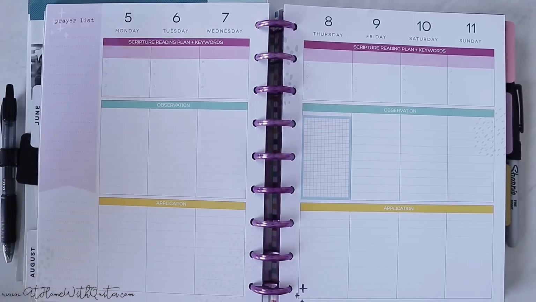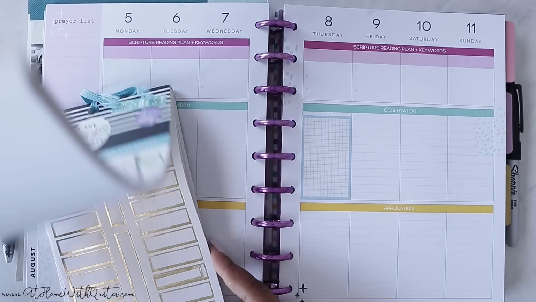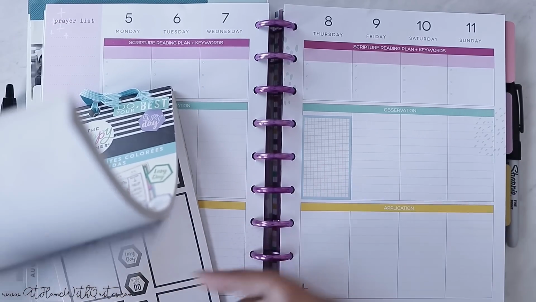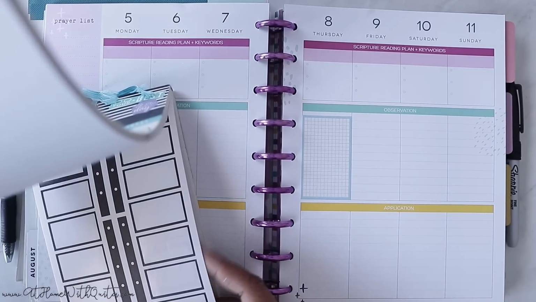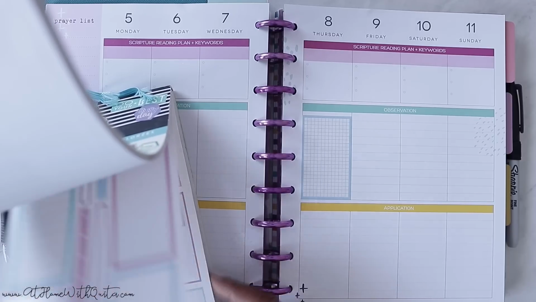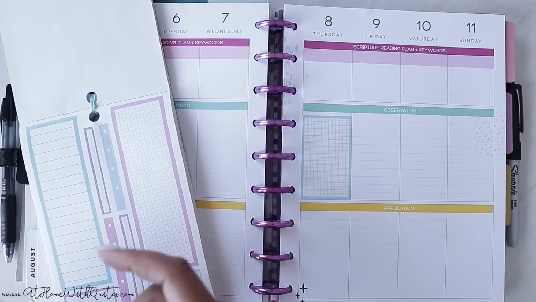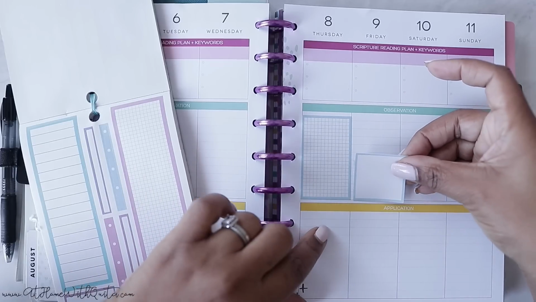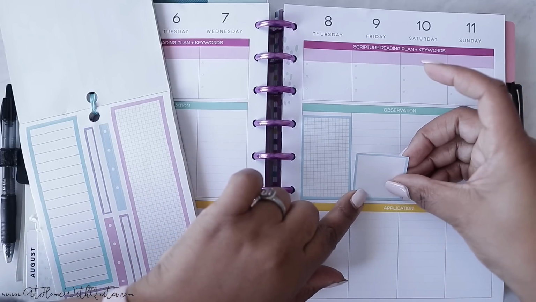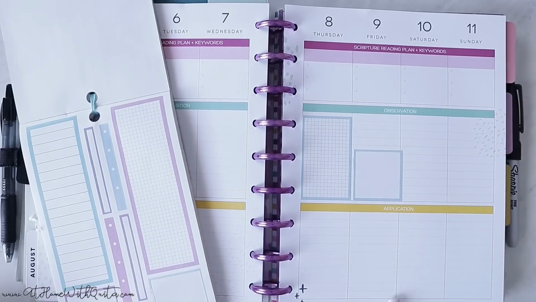There's also what we call half boxes. And so half boxes are basically half of the size of a full box. And so it's going to fit in that space as well, but it's only going to take up half of the space. So as you can see here, if I pull this one out, this is a half box. So you can see the difference there.